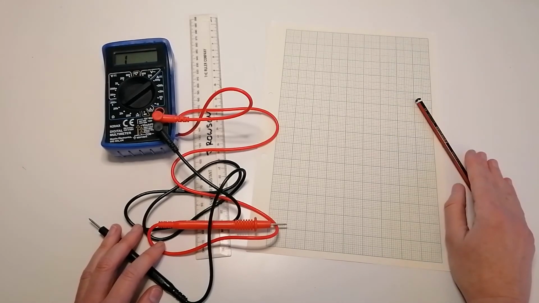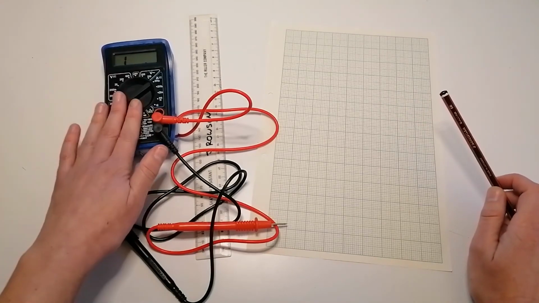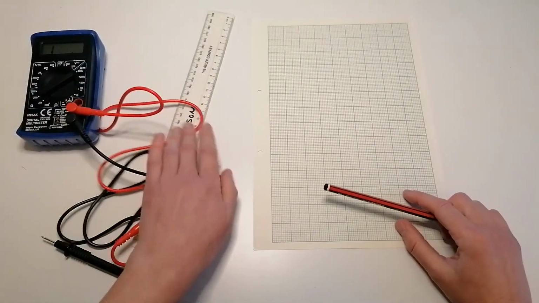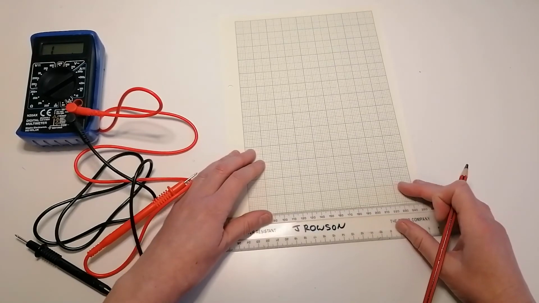You can get a similar result to this practical using just a 6B pencil, a multimeter, a piece of graph paper and a ruler. Firstly, I make a nice thick line in 6B pencil along the x-axis.